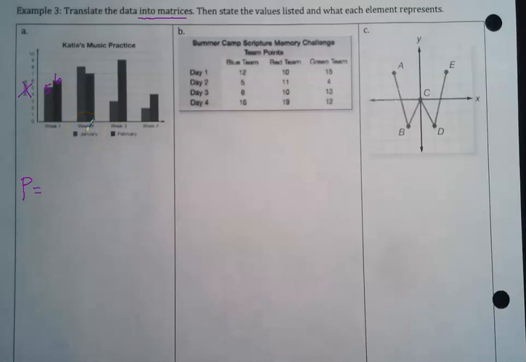Okay, so if we think about just like this, we have 4 bar graphs, or 4 sets of bars. So we're going to have 4 columns. Our columns are going to represent the weeks. So we're going to have a column for week 1, week 2, week 3, and week 4. Sorry, I keep saying rows. Our columns are the weeks. Our rows are going to represent January and February.